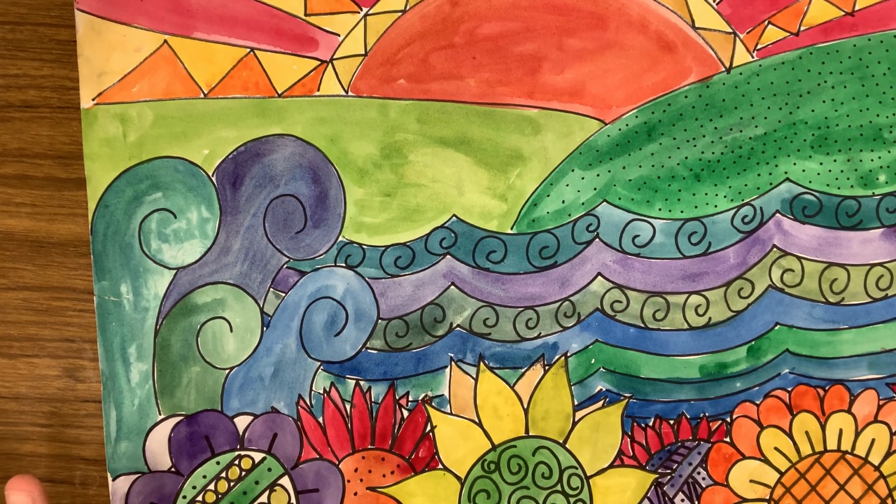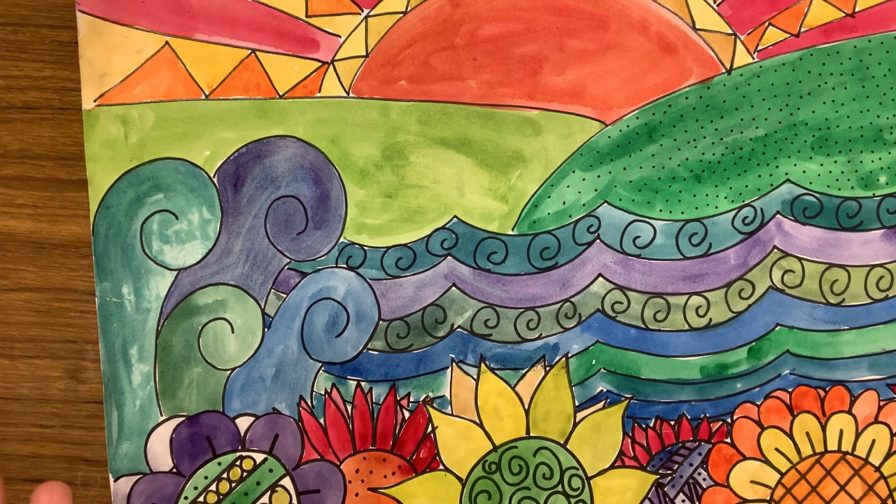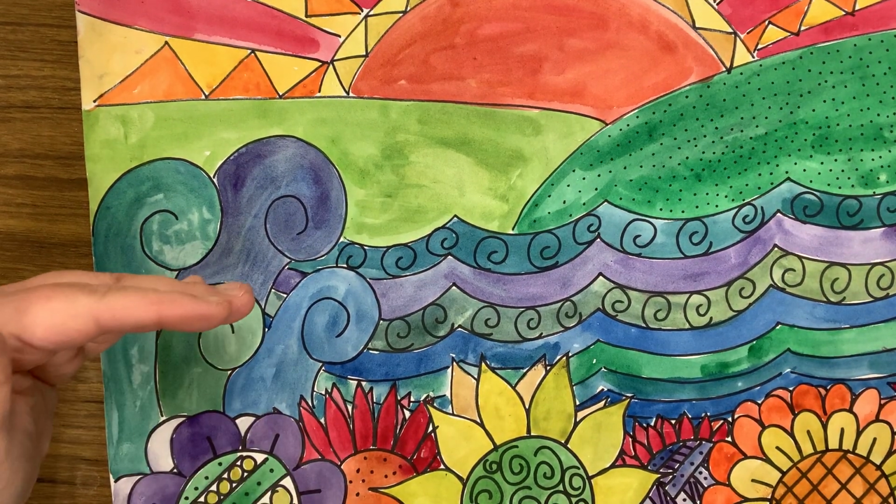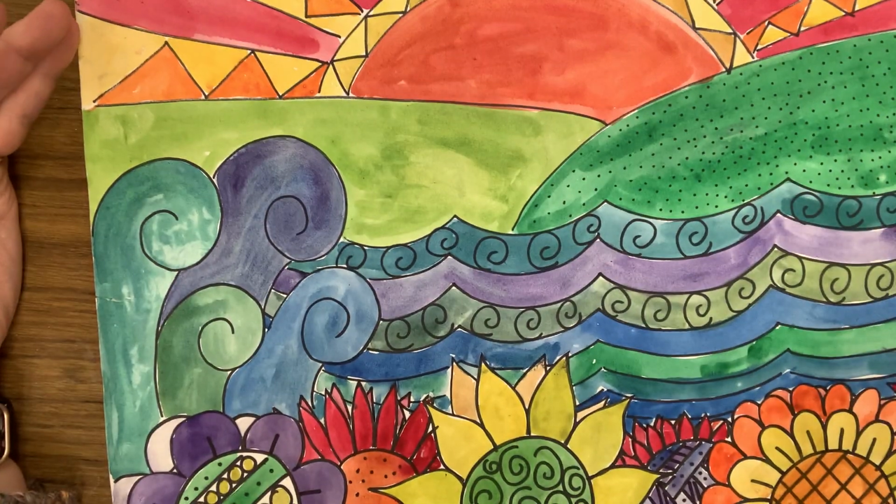Hello artists, today we are making a seascape and we're gonna have a foreground, middle ground, and background.